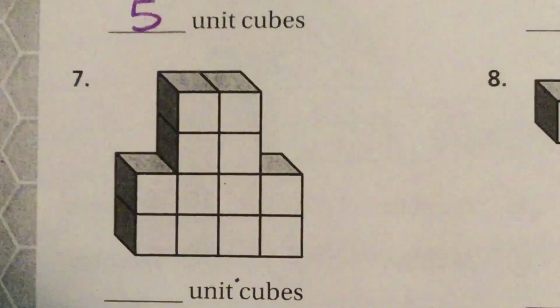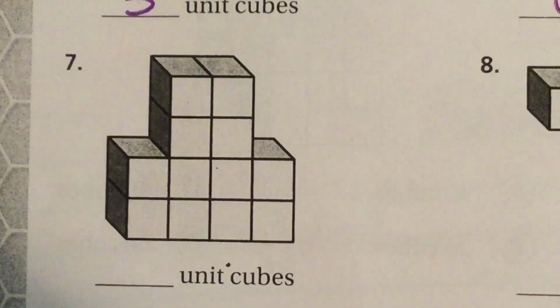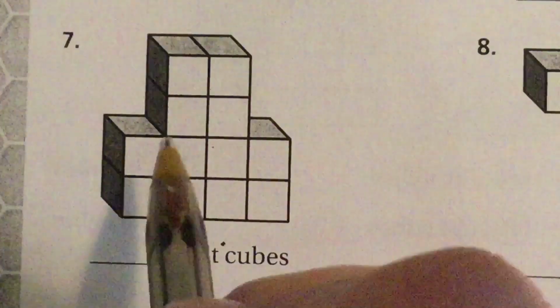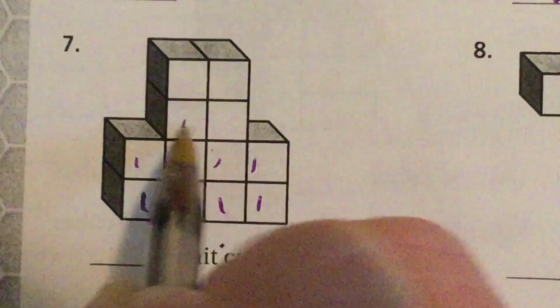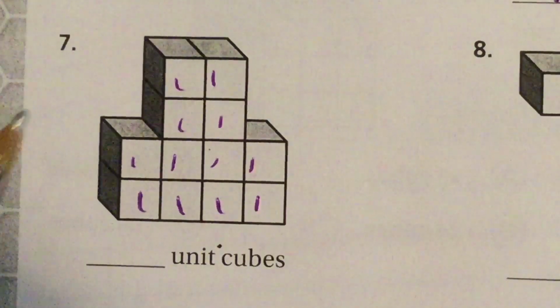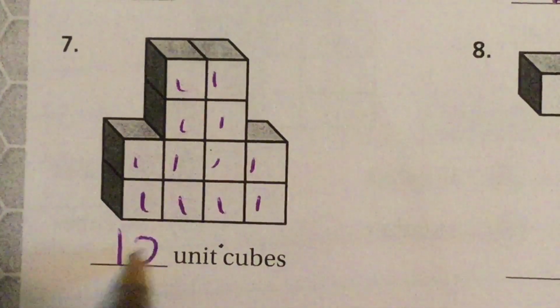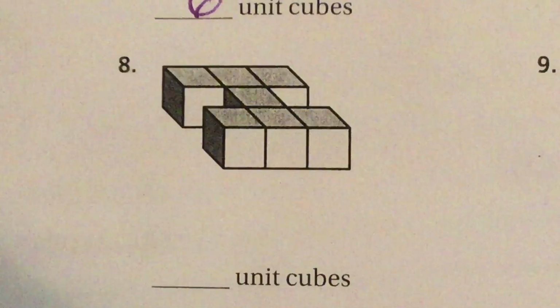All right, how many unit cubes do you see? All right. 1, 2, 3, 4, 5, 6, 7, 8, 9, 10, 11, 12. And there's nothing behind it that we can tell, so we have to go with 12 unit cubes. Okay, what about number 8?